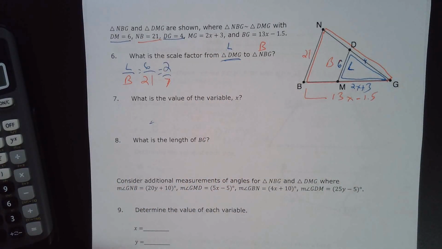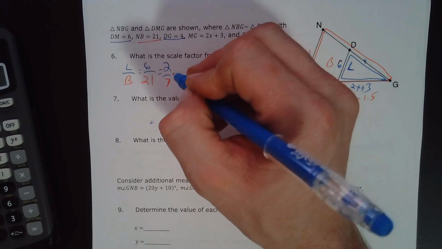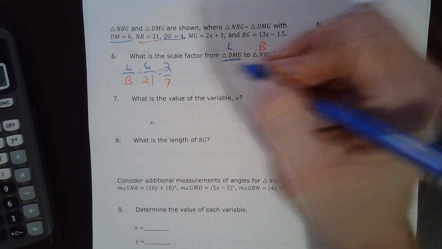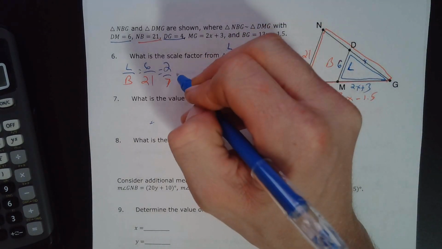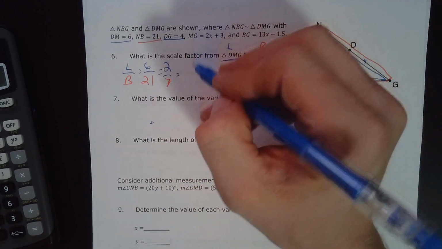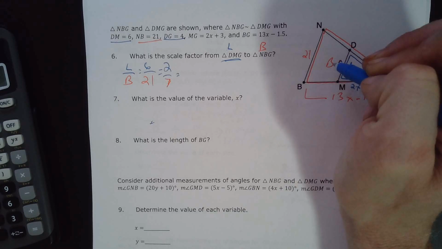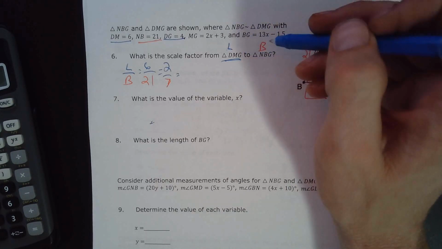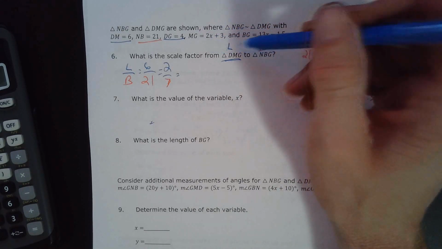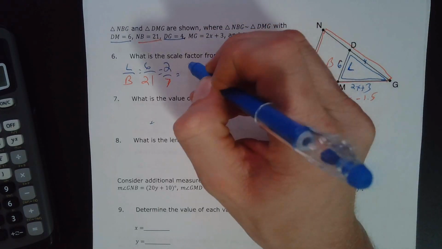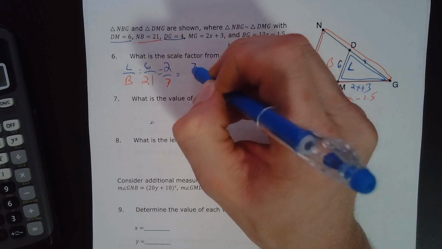And then if I wanted to go from big to little or little to big, from little to big I'd have to go from 2 sevenths to 7 halves.